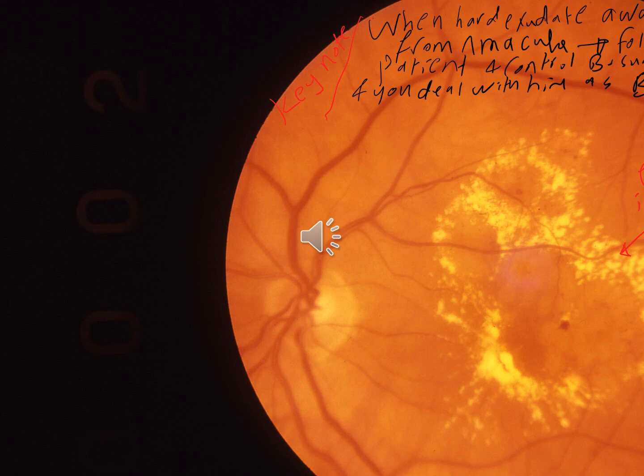But if the diabetic patient develops gradual painless loss of vision, we should examine the fundus and investigate for the possibility of diabetic maculopathy.